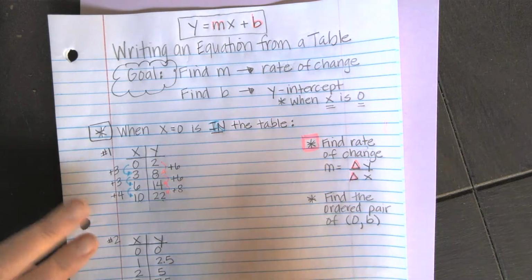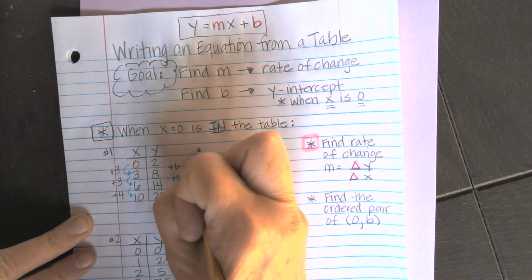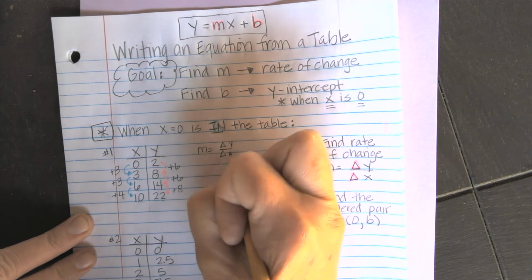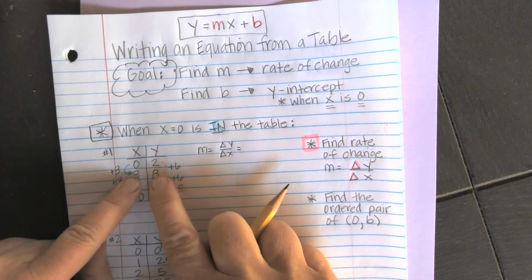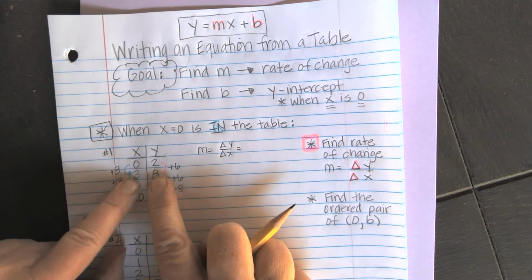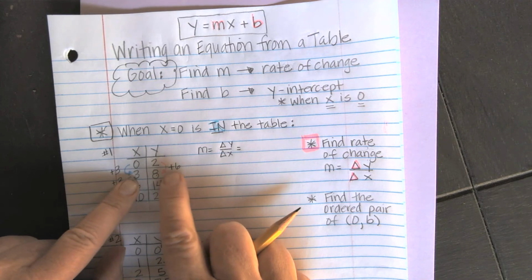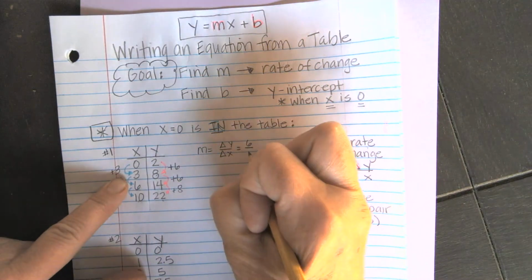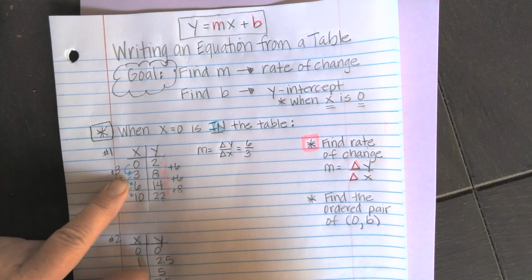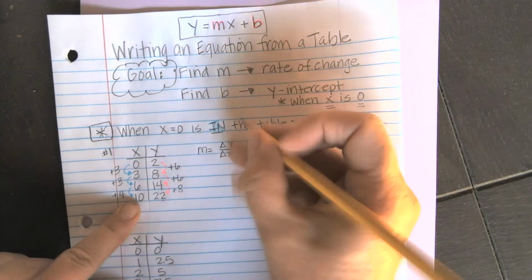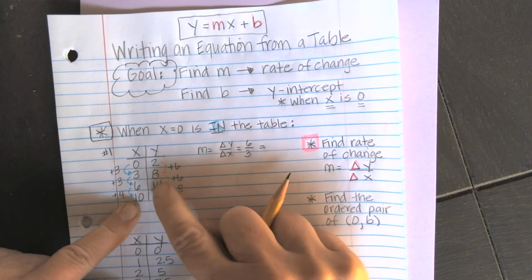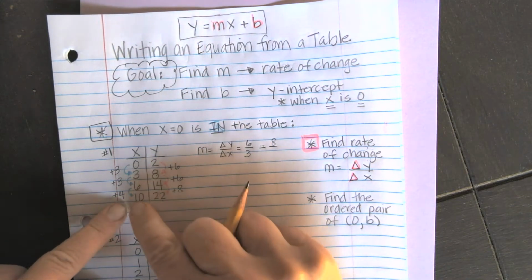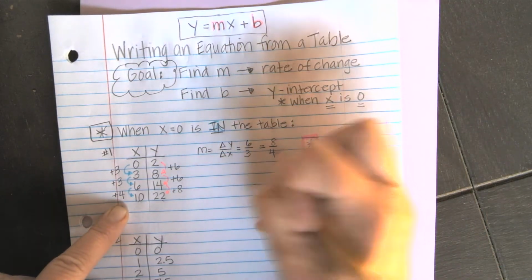So now to find my rate of change, to find my m, I'm going to put some of this together. Remember, m is the change in y over the change in x. I'm going to look at these two right here, from 0 to 3 and 2 to 8. Notice that the change in y is 6. The change in x is 3. Now I have another change happening here. From 14 to 22 is 8. From 6 to 10 is 4.